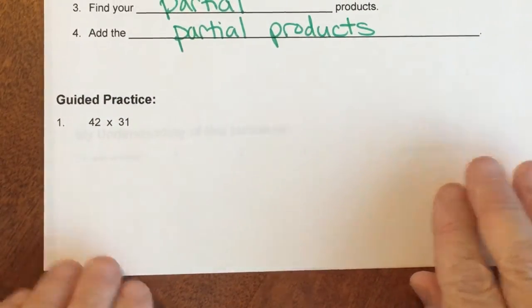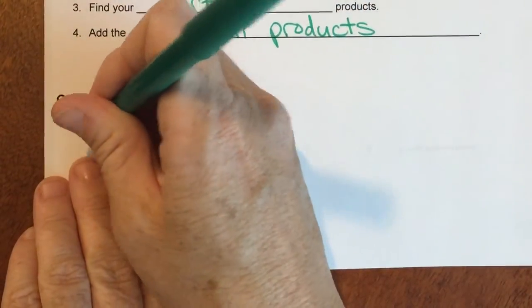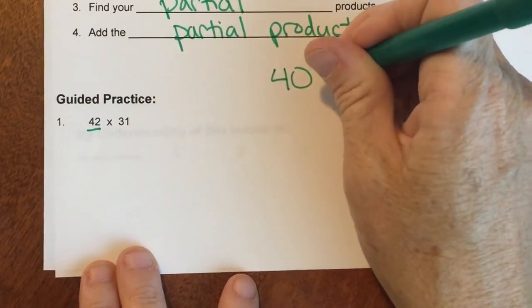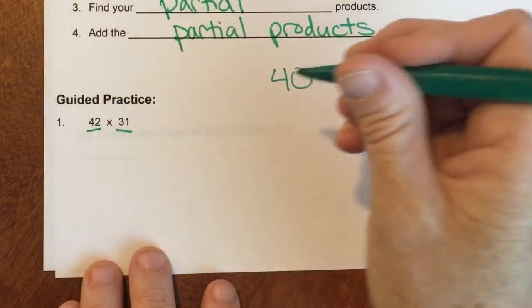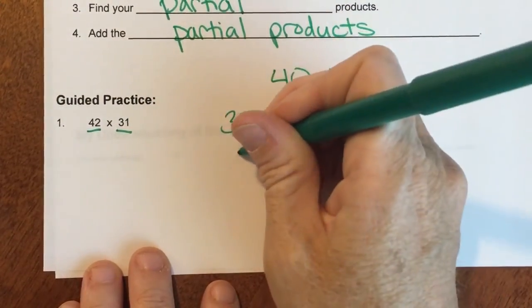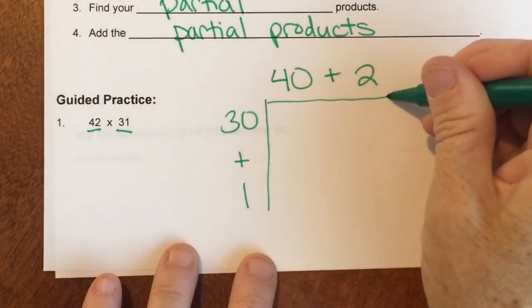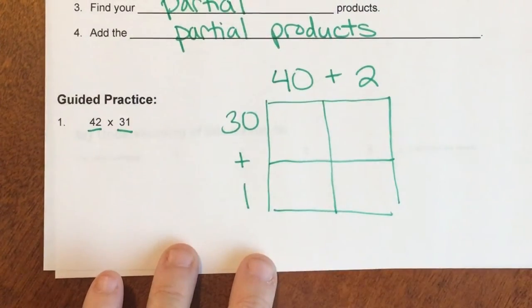Okay, so my first one is 42 times 31. So I'm going to set up my greater factor on top in expanded form. My greater one is 42. So we have 40 plus 2. My lesser factor on the left, which is 30 plus 1. Okay, so let's create our box. This box is going to be a 2 by 2.